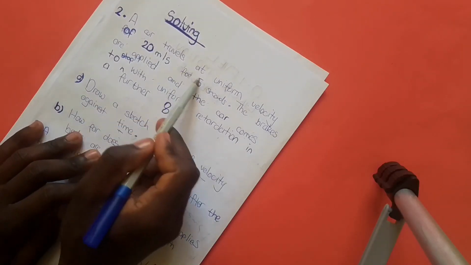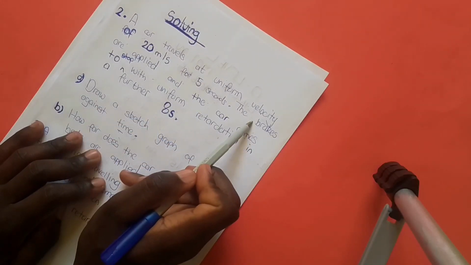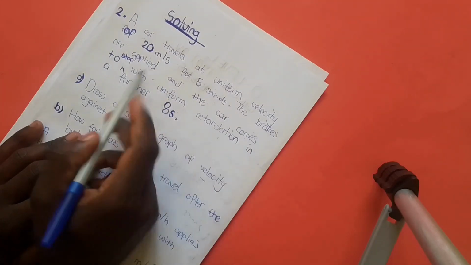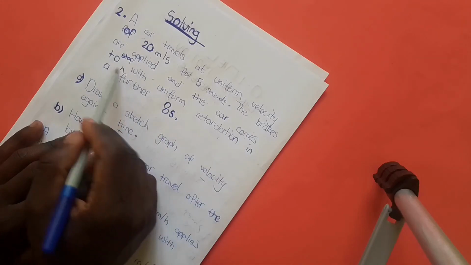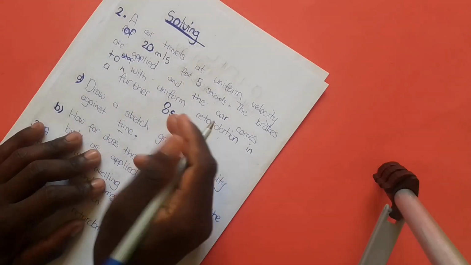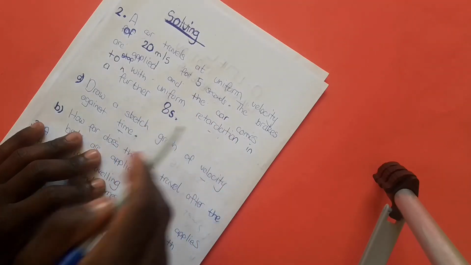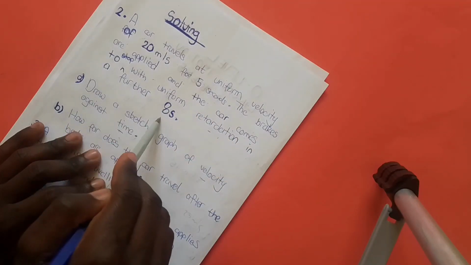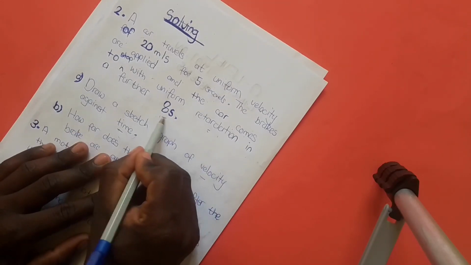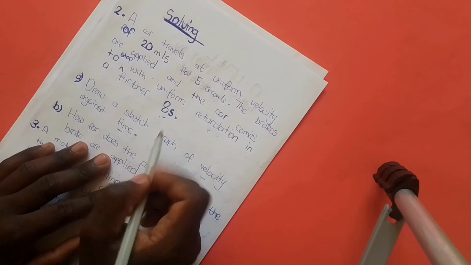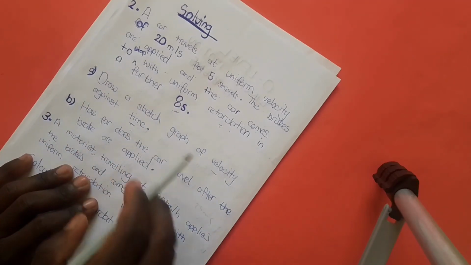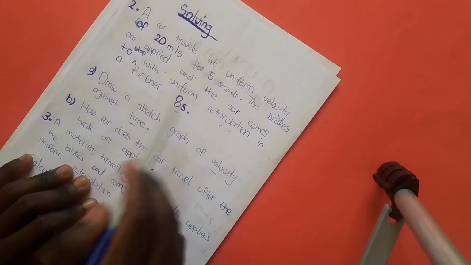A car travels at uniform velocity of 20 meters per second for 5 seconds. The brakes are applied and the car comes to a stop with uniform retardation. Retardation means the car started to decelerate in a further 8 seconds. So this retardation happened for a further 8 seconds after the brakes were applied. Okay, so question 1 is saying, sketch a graph of velocity against time of this entire scenario.